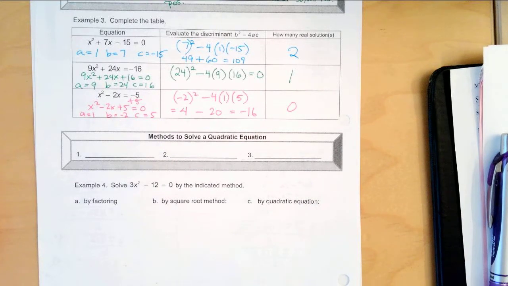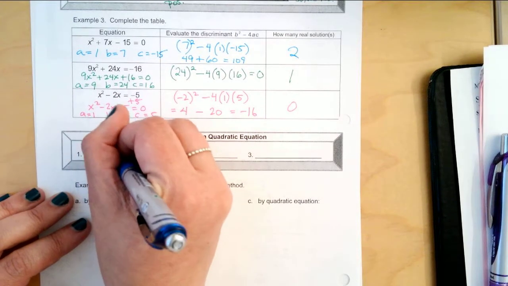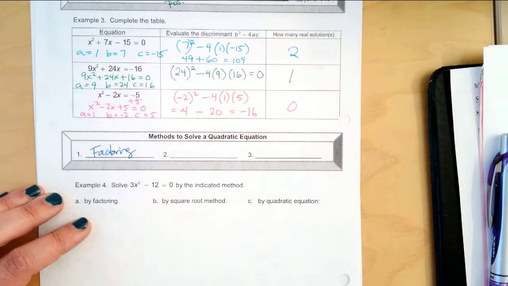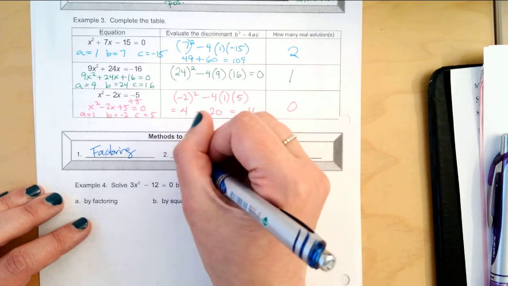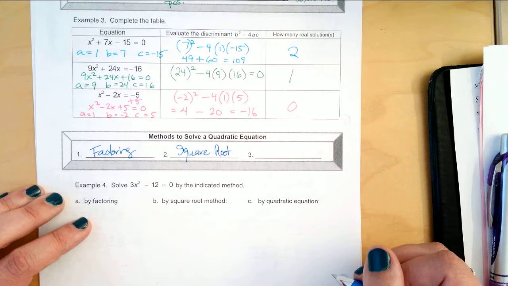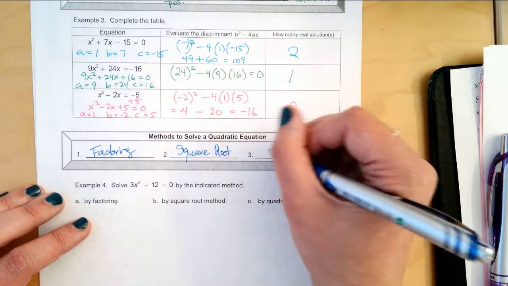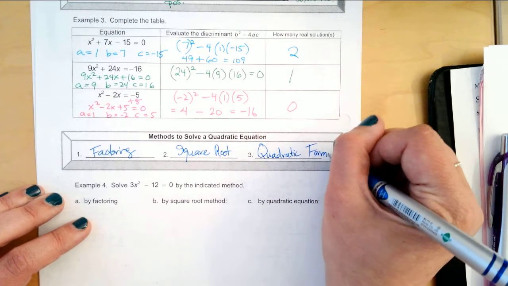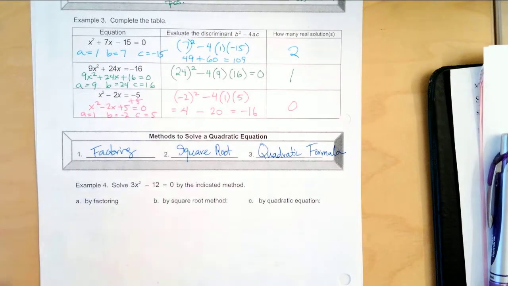So just to recap, we have 3 methods of solving quadratics. What are the 3 different ways that we have learned so far to solve a quadratic equation? Factoring, I love it. Factoring, and we said at the beginning of this video that that was our favorite, right? That was the easiest. So factor whenever possible. What's the second way? Square root method. Yes, square root. And the third way, yes, quadratic formula. Okay, very good. So you know all 3 ways.